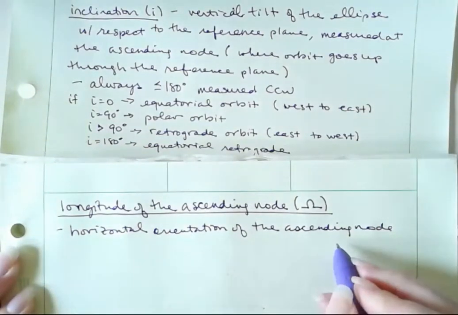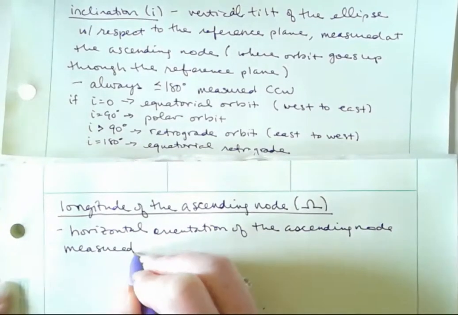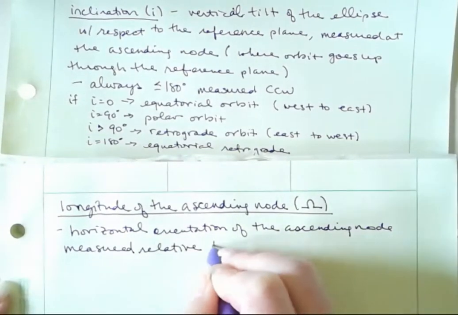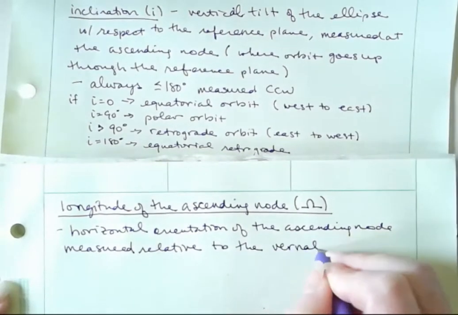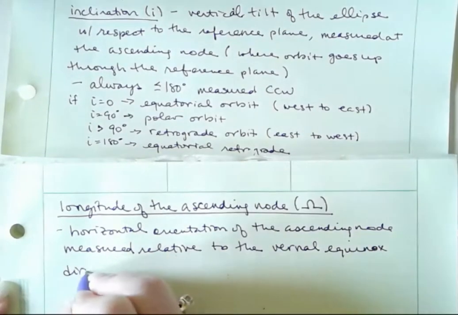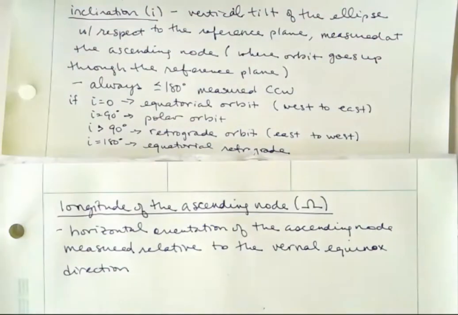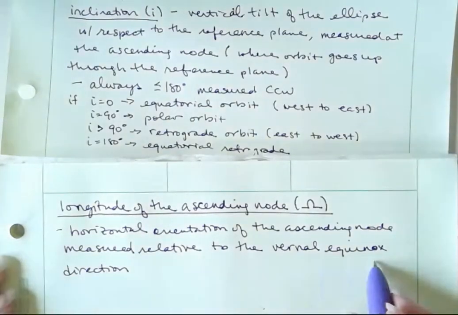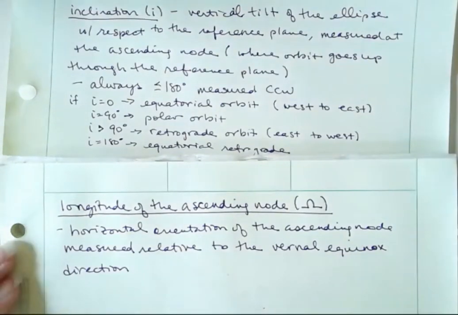We'll draw it in just a second. And this is going to be measured relative to the vernal equinox direction. And this vernal equinox direction is just going to be that capital X that we talked about just a second ago.